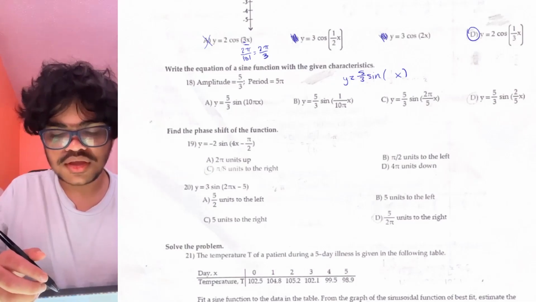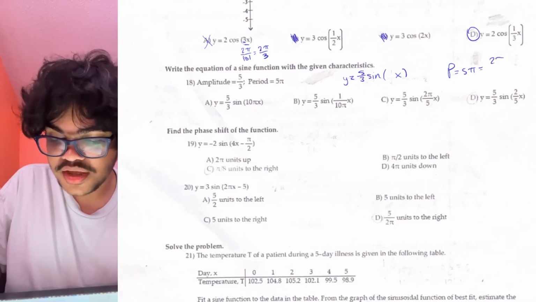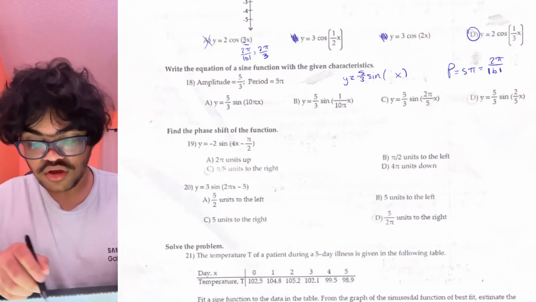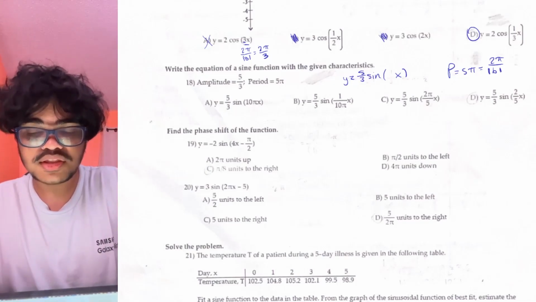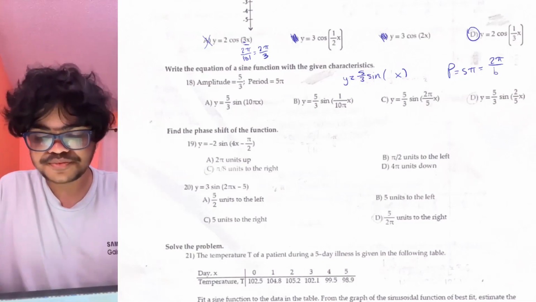Well, we're given the period is 5 pi, so p is equal to 5 pi. That means this is equal to 2 pi over the absolute value of some number b. To make it simpler, since all of our answer choices have a positive number being multiplied by the x, I'm just going to get rid of this absolute value so we can focus on this.